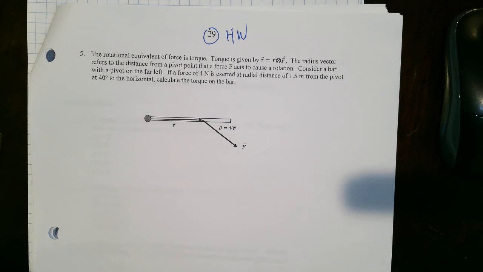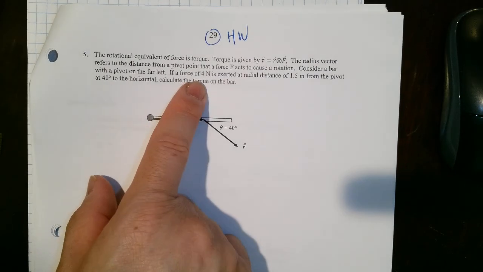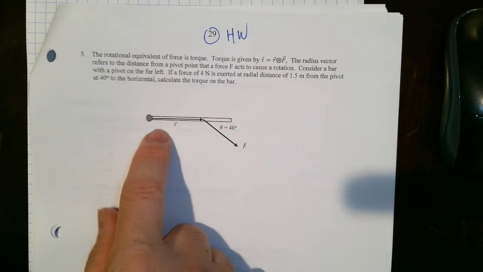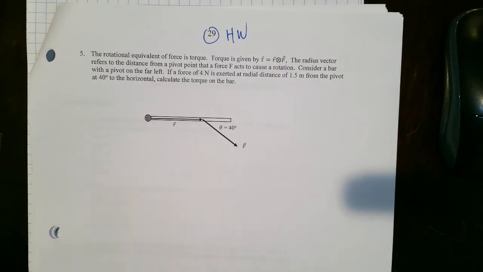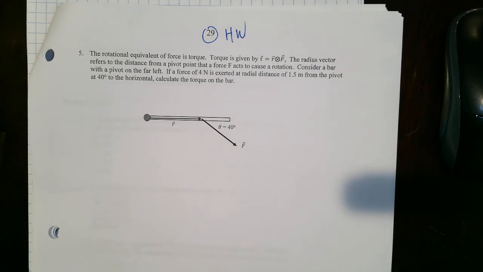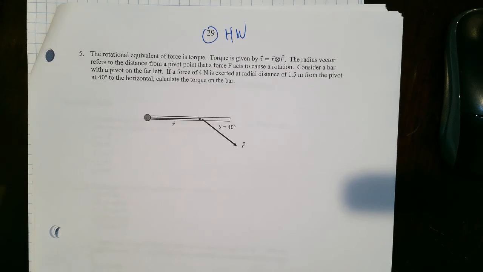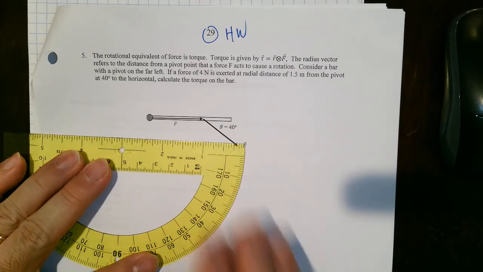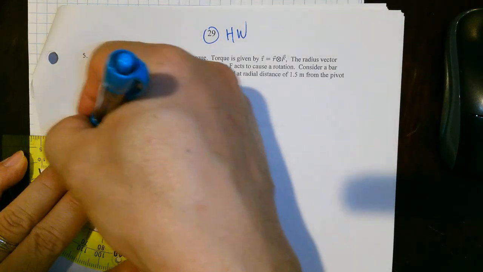So consider a bar with a pivot to the far left. So this is the pivot point. If 4 newtons of force is exerted at the radial distance of 1.5 meters from the pivot at 40 degrees to the horizontal, calculate the torque of that bar. So if you were to redraw this from a common point, R and F, here, my R vector is going to look like this.